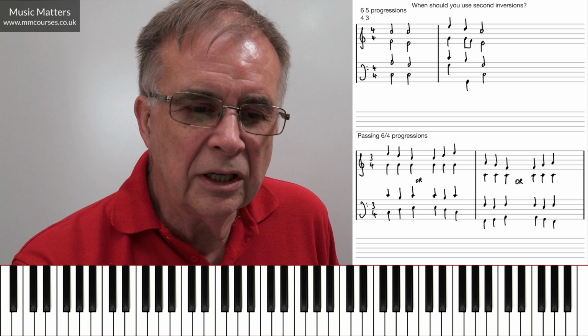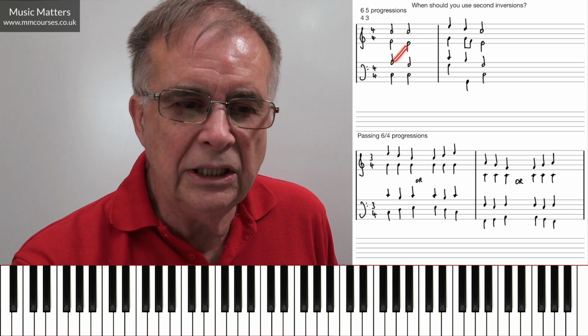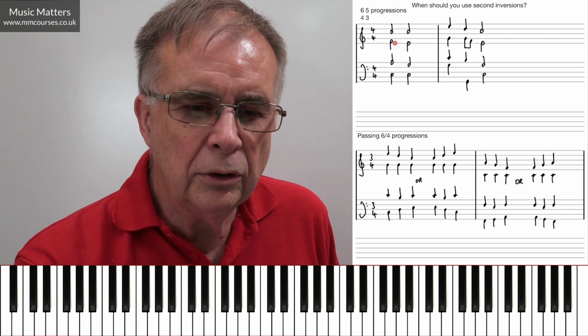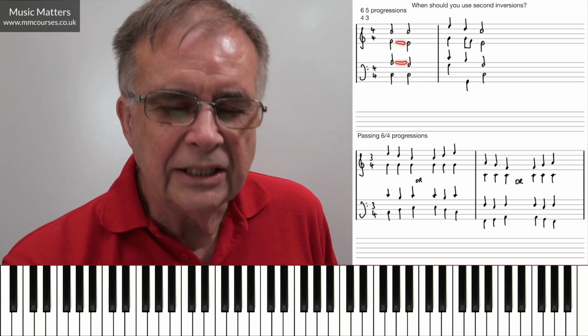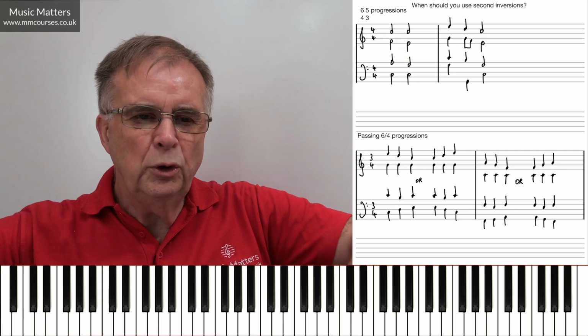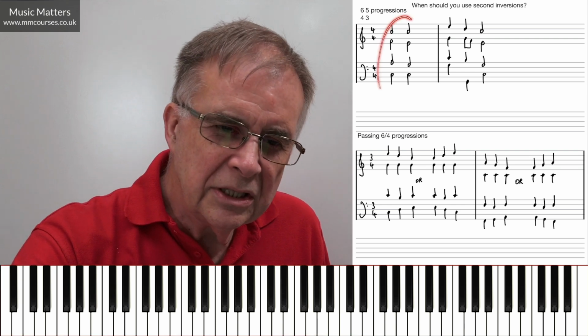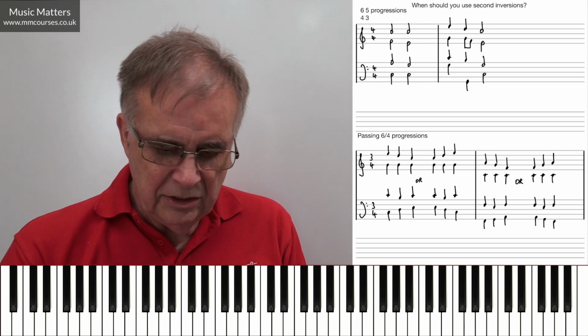So in other words, I wouldn't go 6 and jump to 3, and I wouldn't go 4 and jump to 5. So 4 goes to 3, 6 goes to 5. That makes it a smoother progression. But if we listen to the example that I've written there, this is what it sounds like.